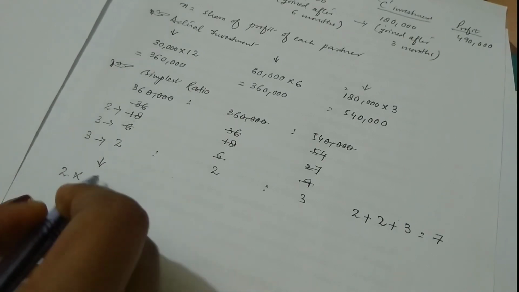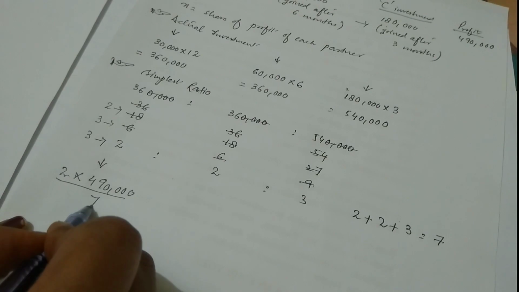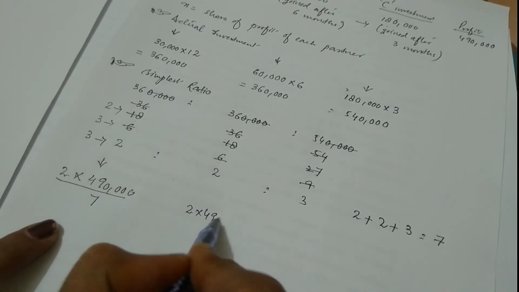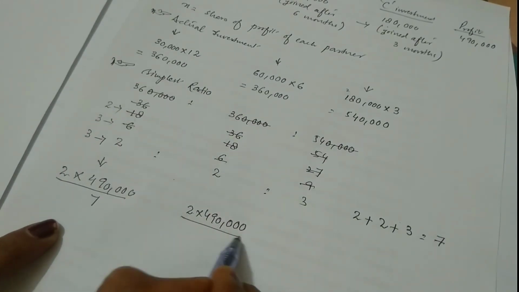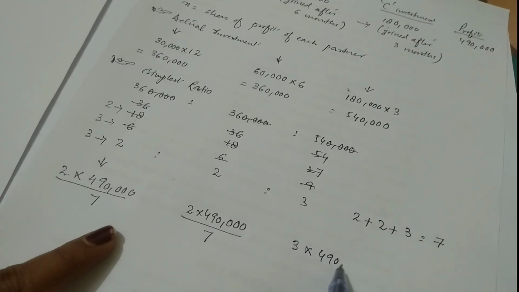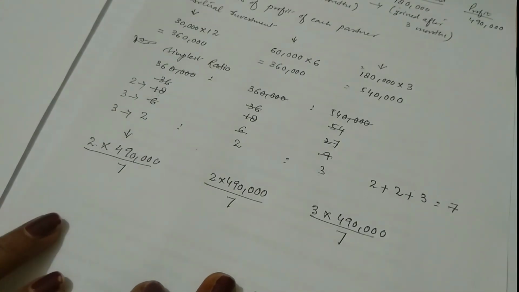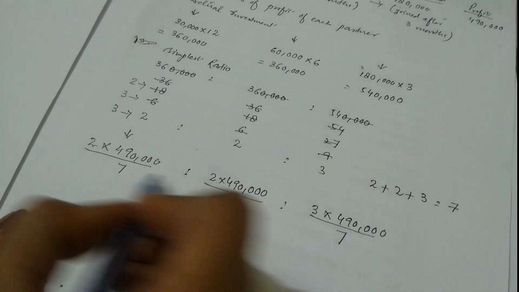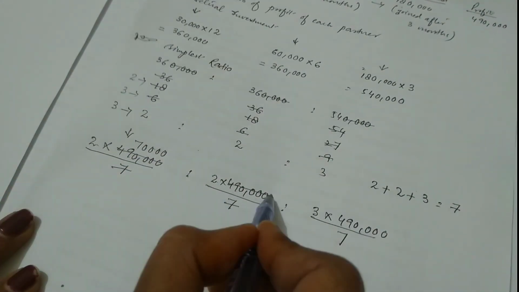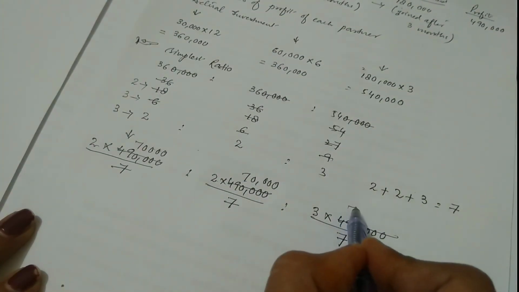Now to find out the share, the simplest ratio number that we get for A is 2. It will be multiplied with the profit, 4,90,000, and ultimately divided by 7. This is actually the equation that we get. Now we'll solve it. 7 7s are 49 and then we have the remaining 4 zeros. We'll do this with the other two equations.